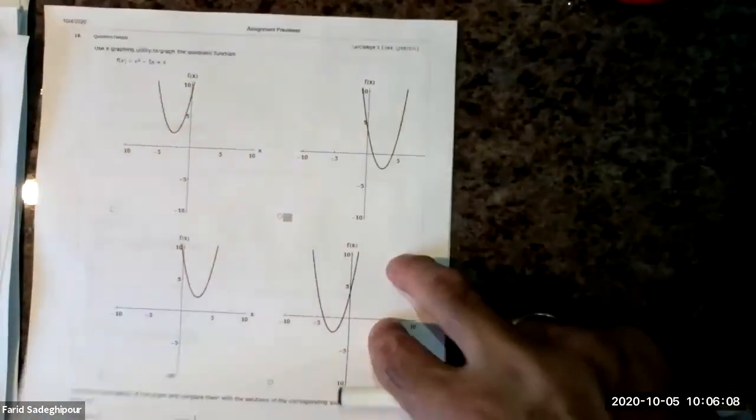Okay, so the rest is all graphing calculator for section 3.1.